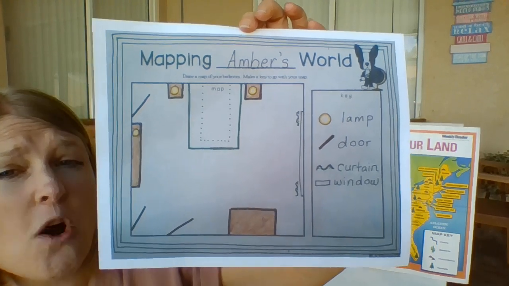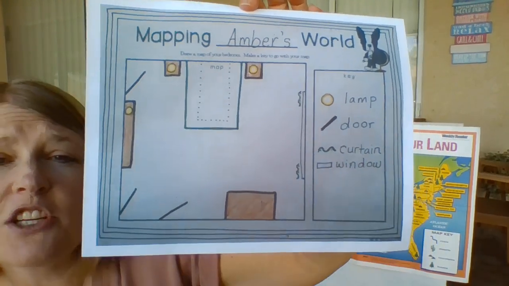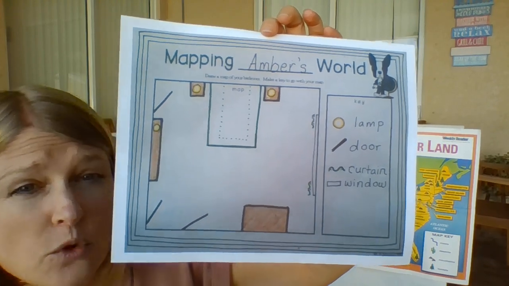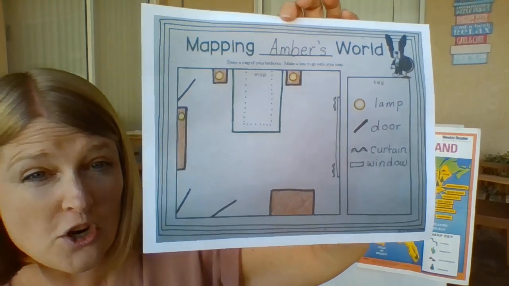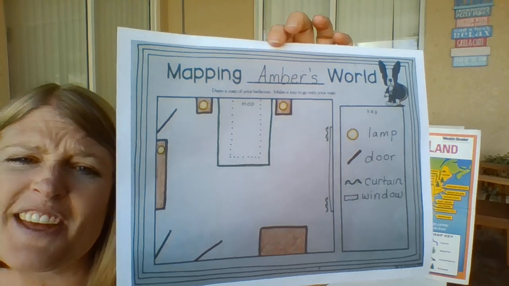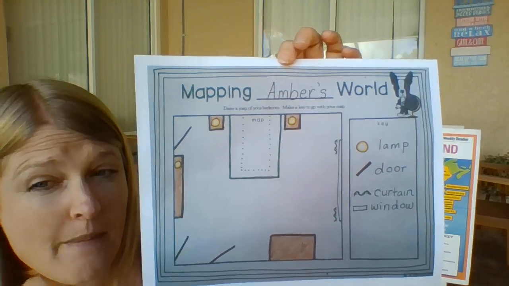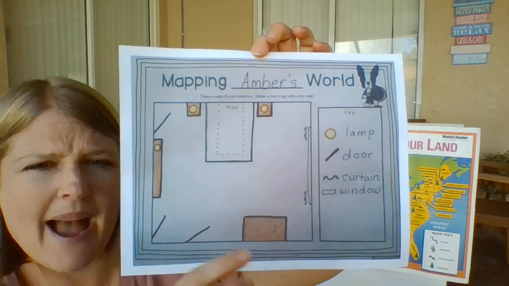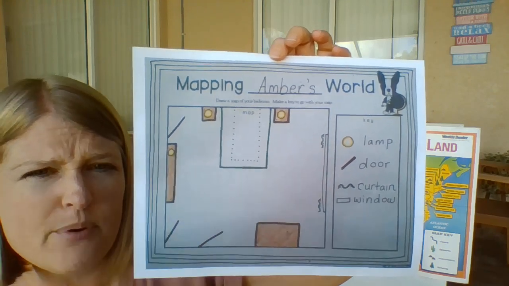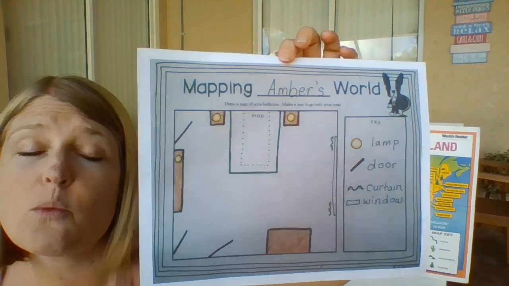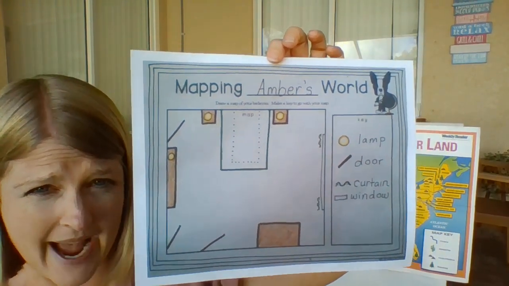You are now going to make your own map. You can do it of your bedroom, or if you want to do a different map of a different room in your house, maybe you want to do your whole house, or just somewhere that you know really well. But the most important part of making your map is that you do a map key with at least 4 symbols in it that show different things in your room or in whatever room that you choose to map.